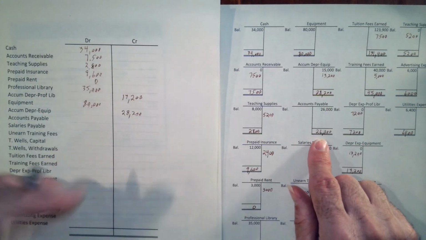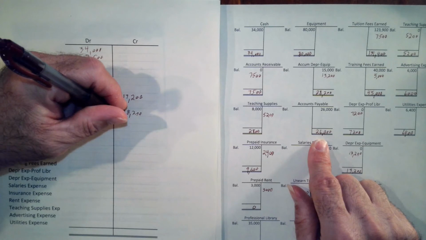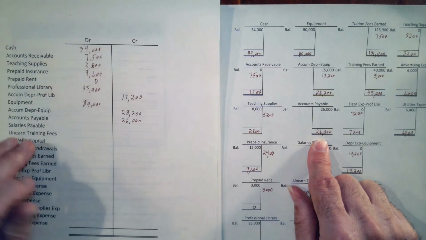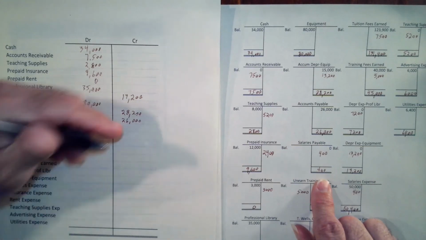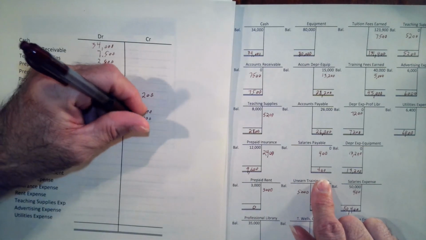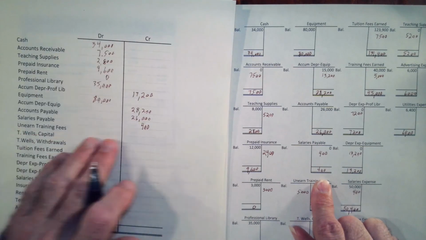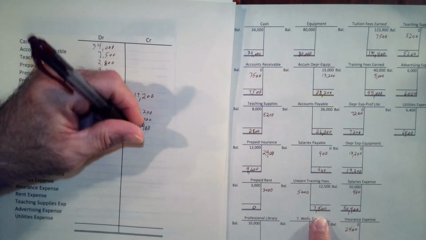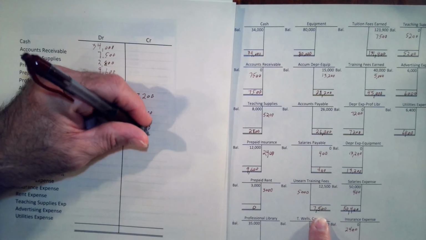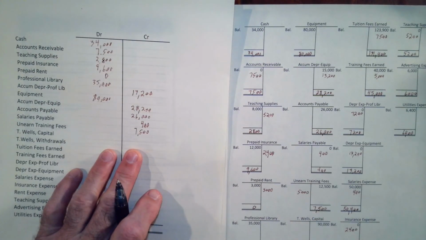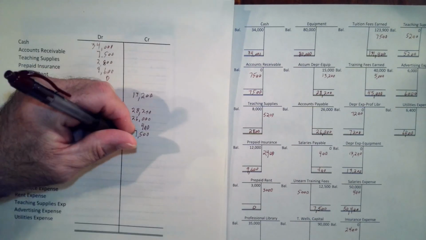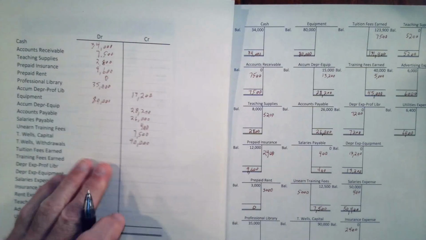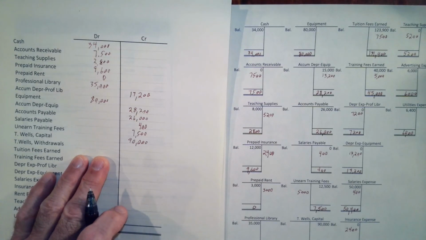Accounts payable, credit, 26,000. Salaries payable, credit, 400. And unearned training fees, credit, 7,500. Capital, credit, 90,000. Withdrawals, debit.